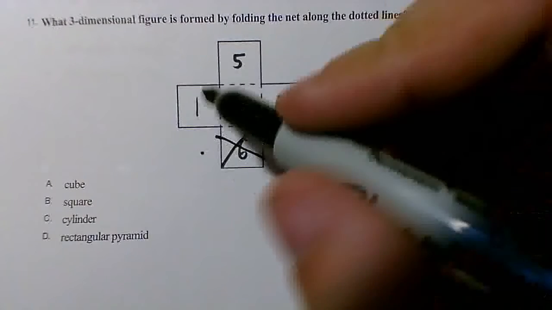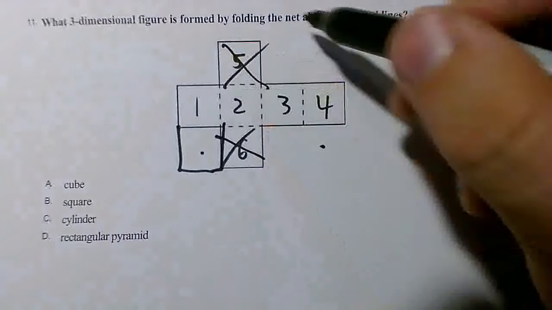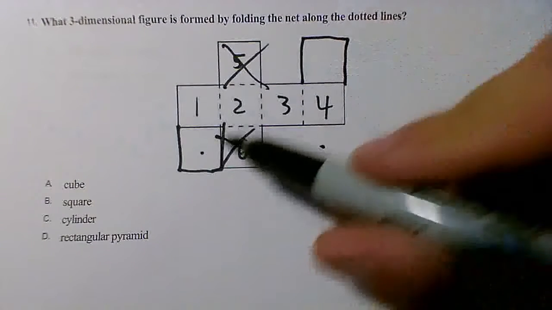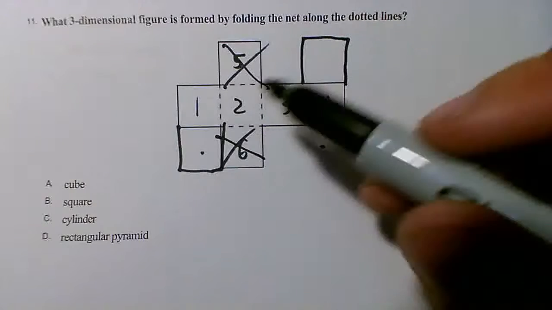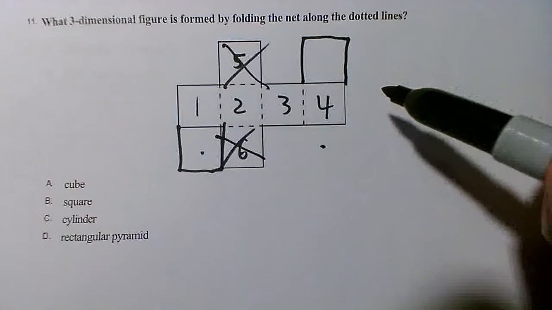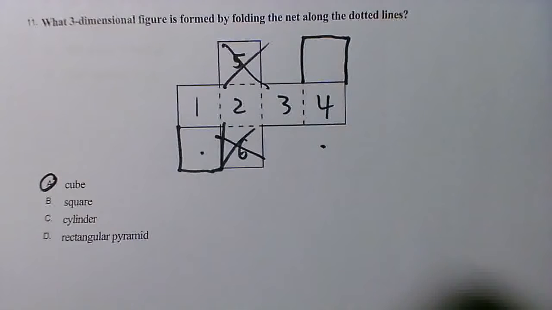For example, I could have replaced this and placed a square over here, and I could remove this and place a square over here. And that will still be allowed. As long as you have 4 squares in a row and 1 on each side, you will be forming what is known as a cube.